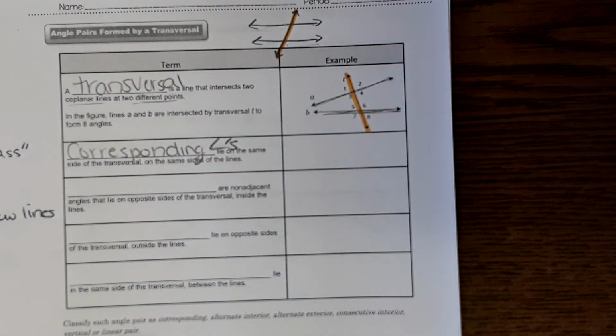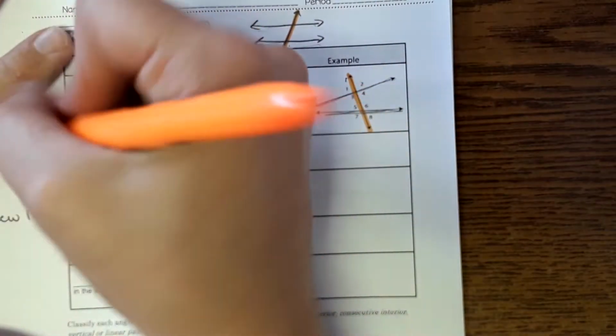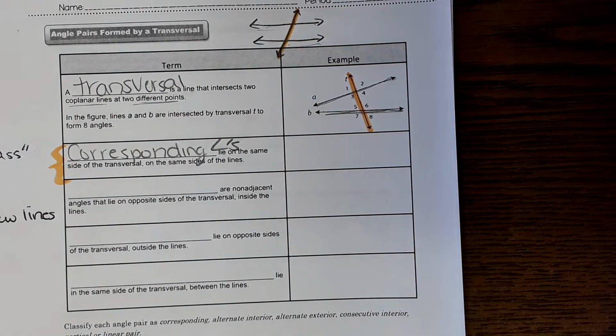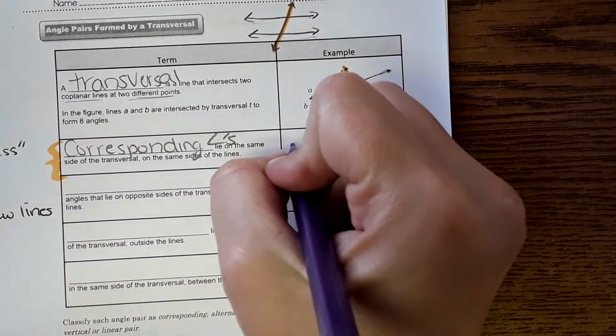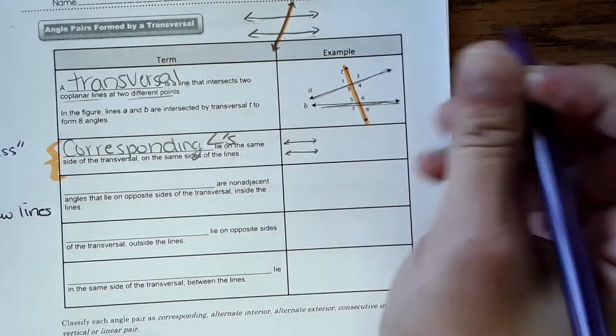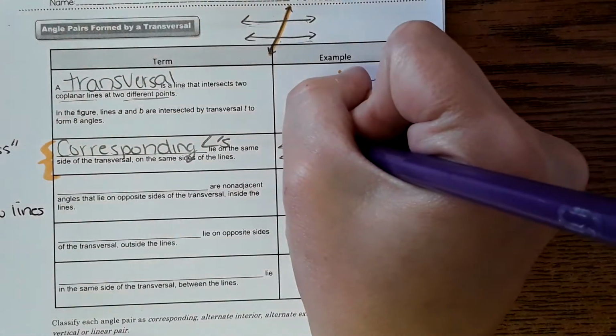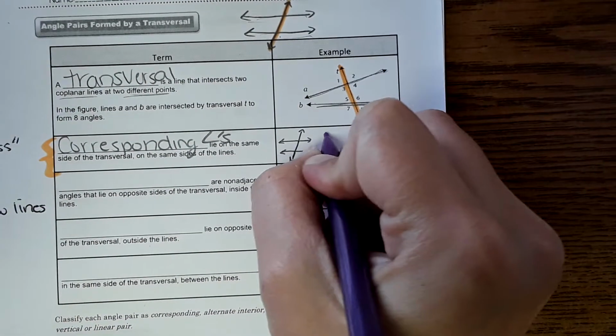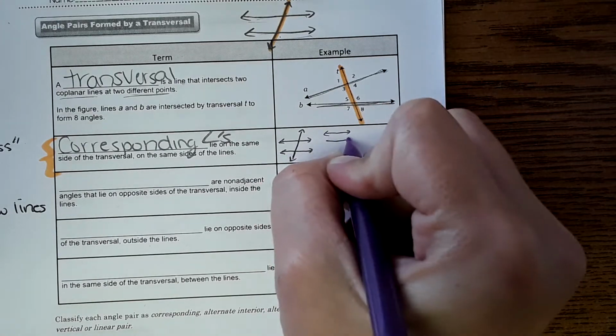Corresponding angles, I feel like those are the most popular. They just come up the most. So, most popular word. Corresponding angles, they look like this. So, we have parallel lines and a transversal. Actually, I'm going to draw 4 of these. So, draw 4 of them small.